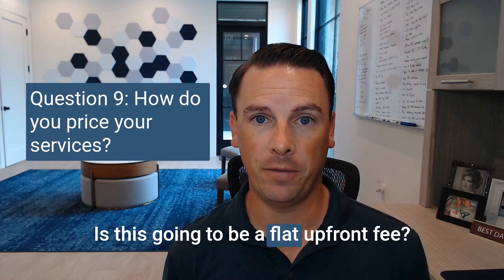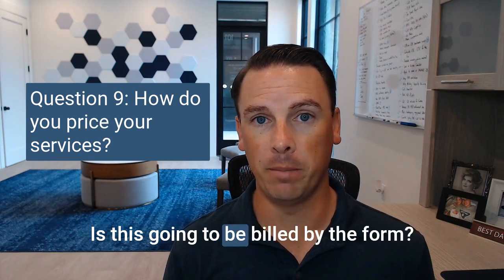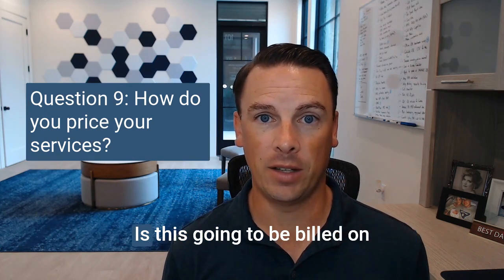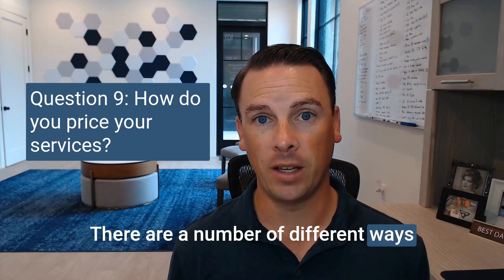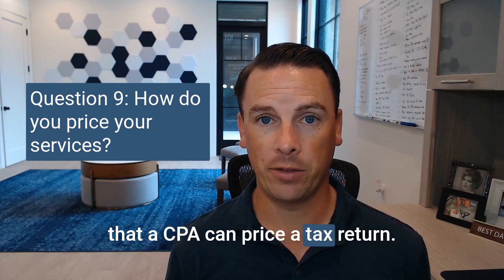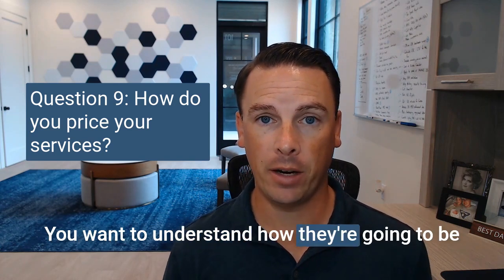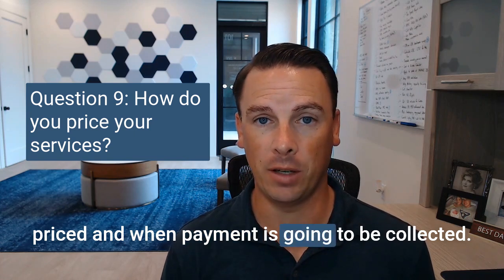Question number 9 is, how do you price your services and how will payment be collected? Is this going to be a flat upfront fee? Is this going to be billed by the form? Is this going to be billed on some sort of an hourly basis? There are a number of different ways that a CPA can price a tax return. You want to understand how they are going to be priced and when payment is going to be collected.